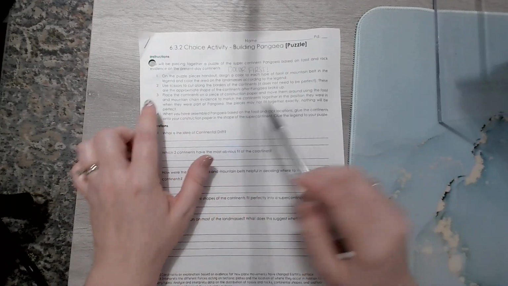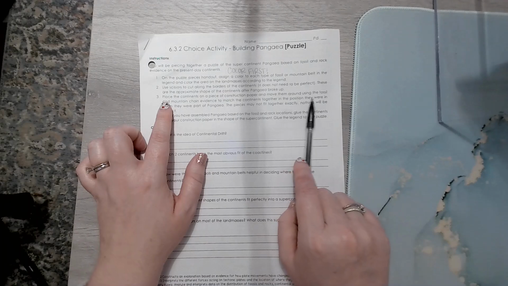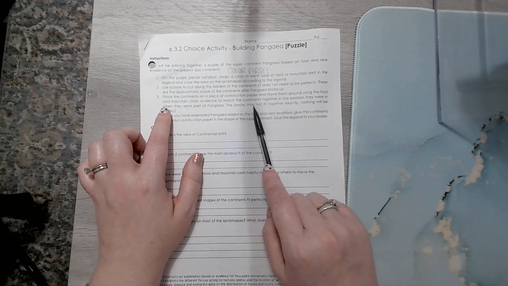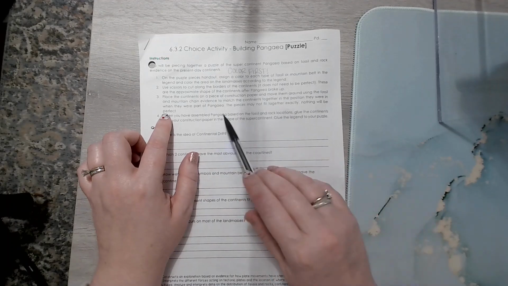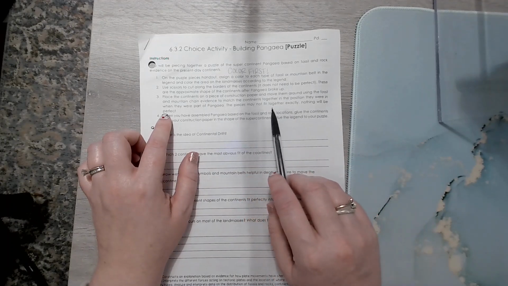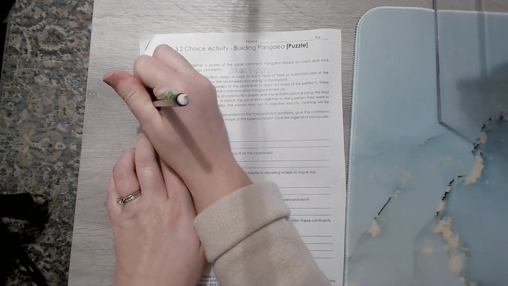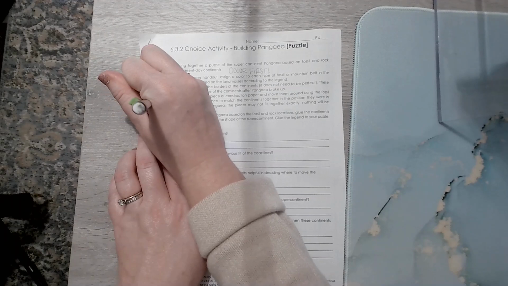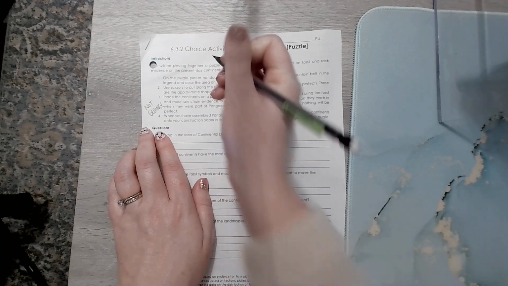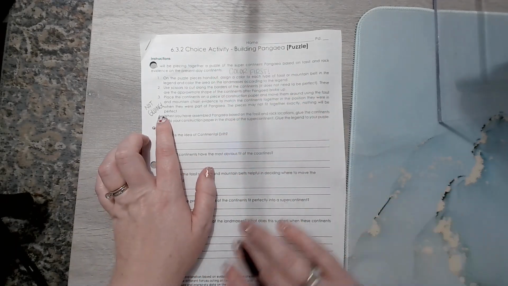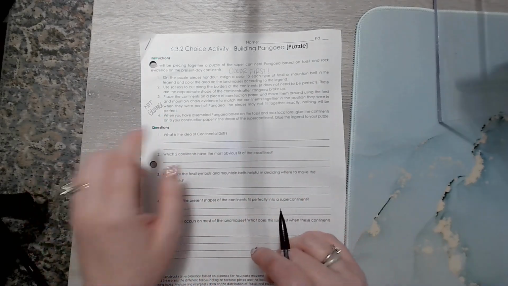Number 3, place the continents on a piece of construction paper and move them around using the fossil and mountain chain evidence to match the continents together in the position they were in when they were a part of Pangaea. The pieces may not fit together exactly. Nothing will be perfect. So for number 3, you are not gluing yet. You're just setting them on the paper so that it's easier to see, and you're moving them around as necessary.